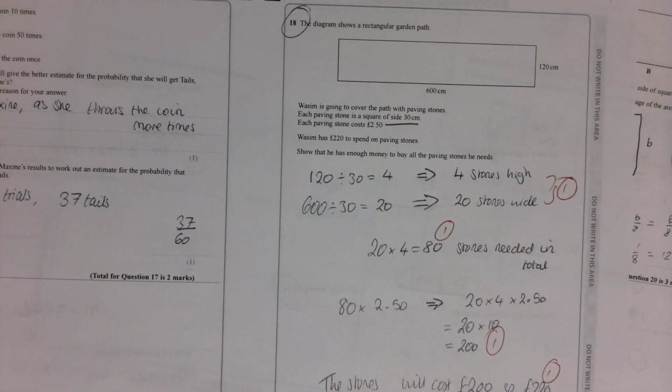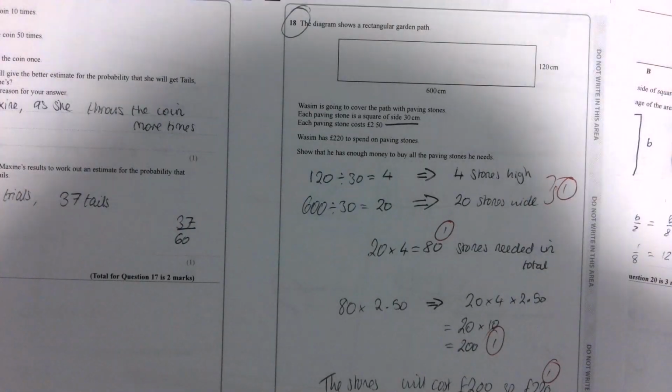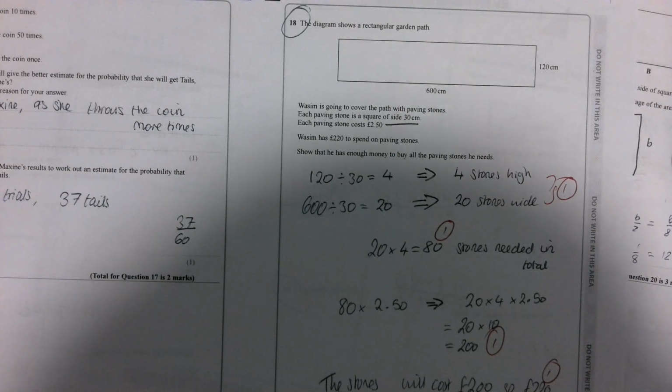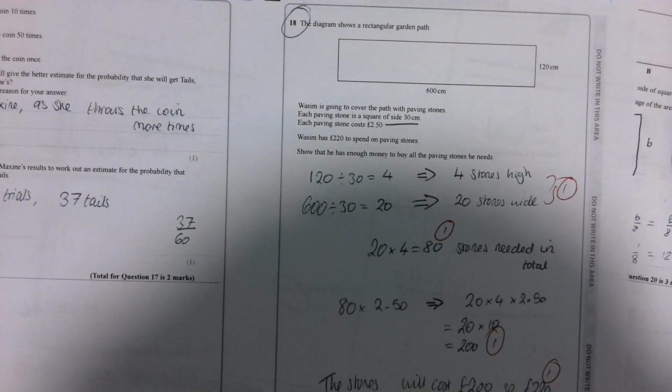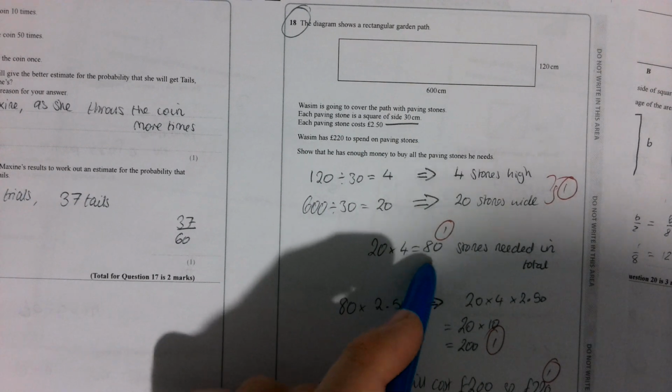I'm going to do a similar thing for 600 centimetres. How many 30s go into 600? It's going to be 20. 600 divided by 30 is 20. So this path is 4 stones high, 20 stones wide. In total, I need 80 stones.